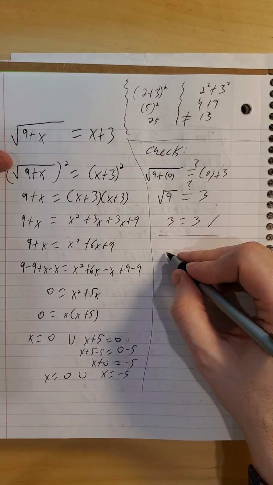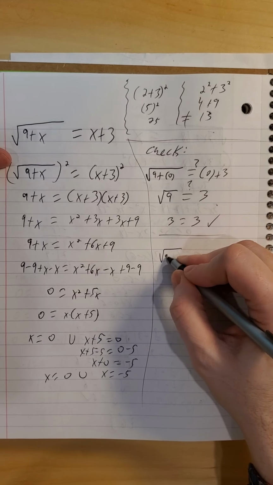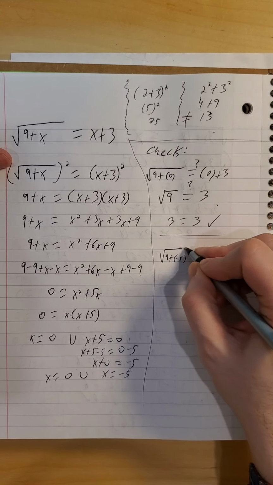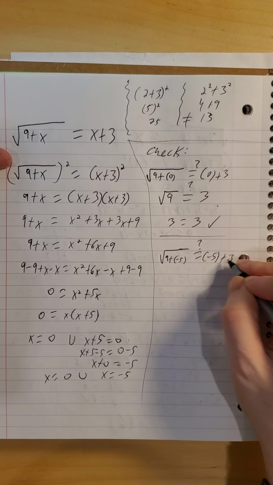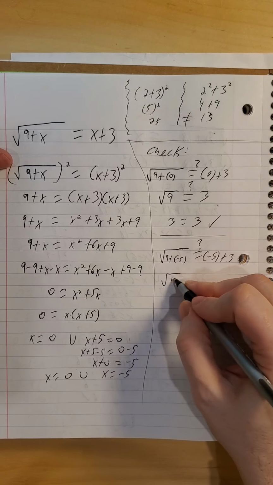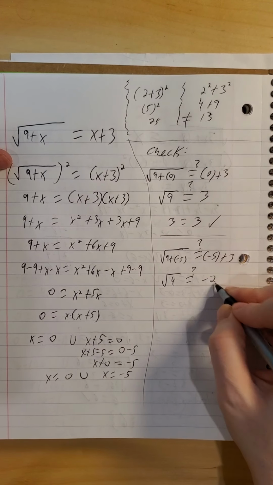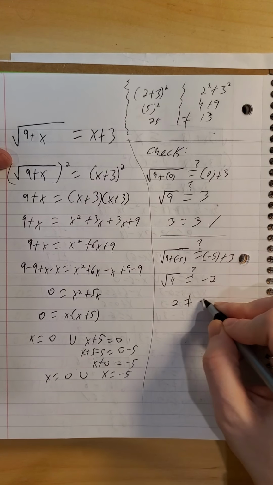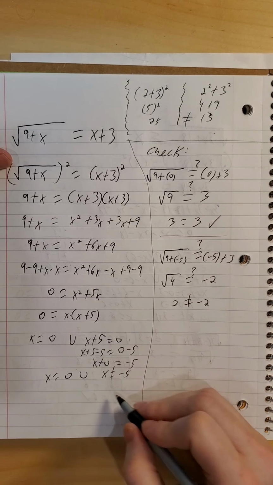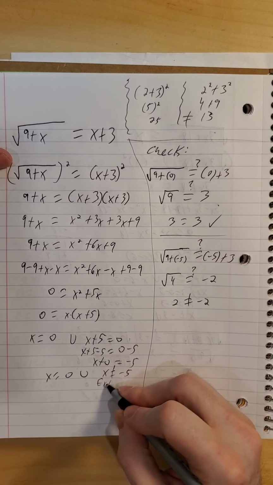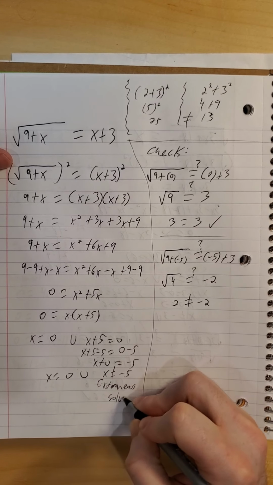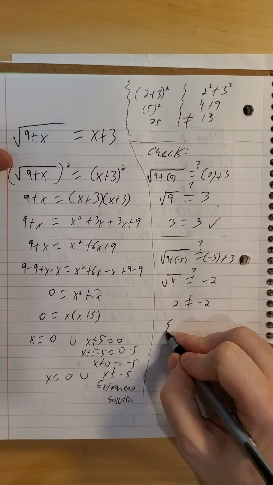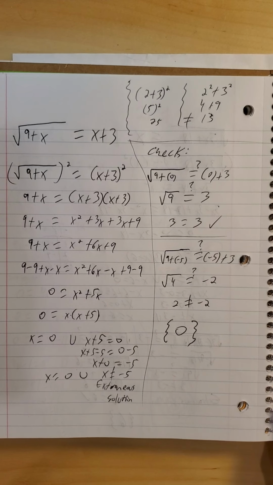Now we check the other. Square root of 9 plus a -5, possibly equal to -5 plus 3. So square root of 4, possibly equal to a -2. 2 is not equal to -2. This is an extraneous solution. So in our solution set, we only get to keep, in this case, the 0.